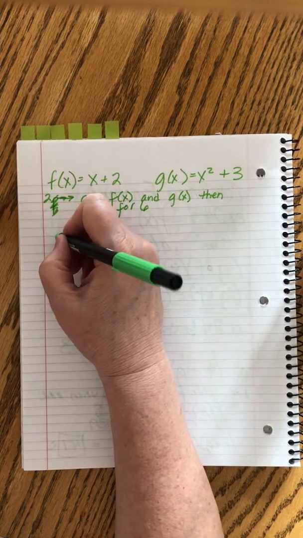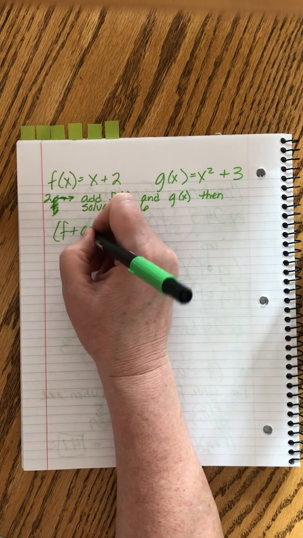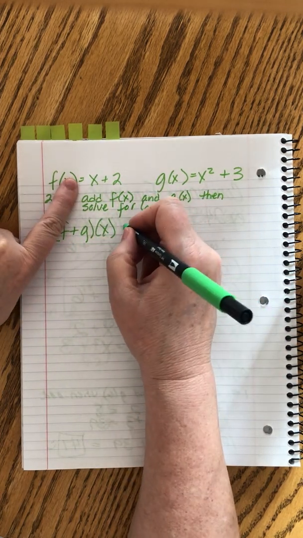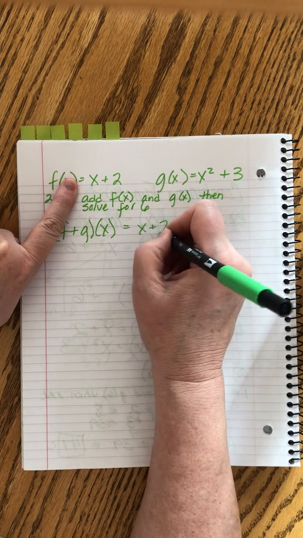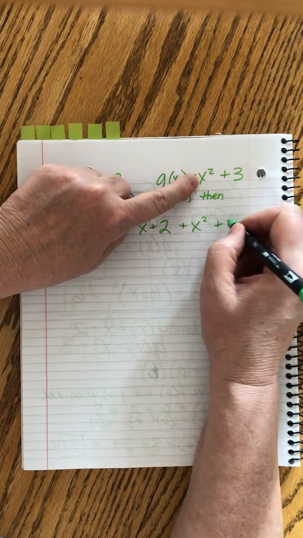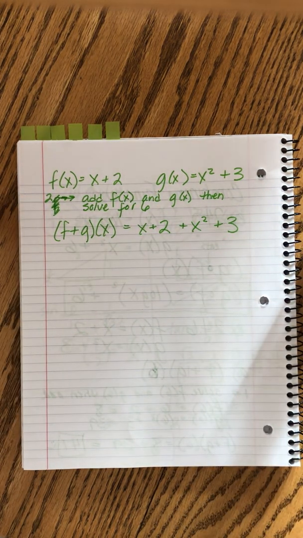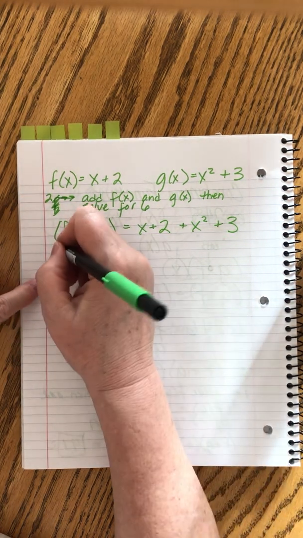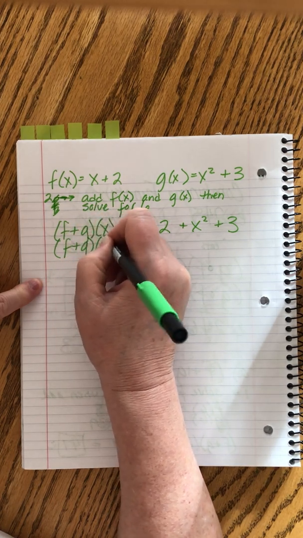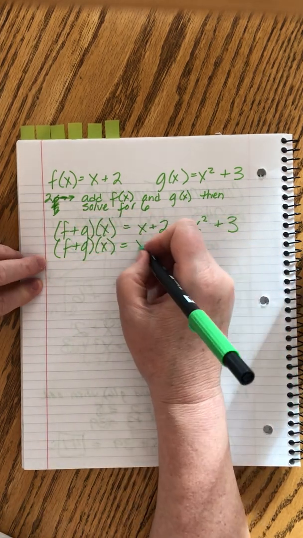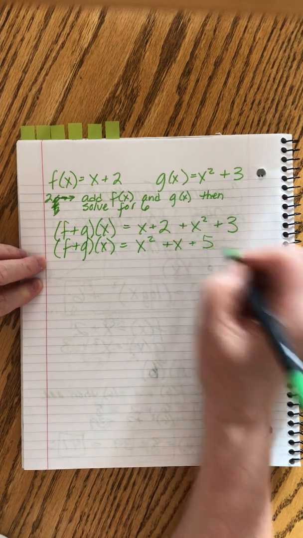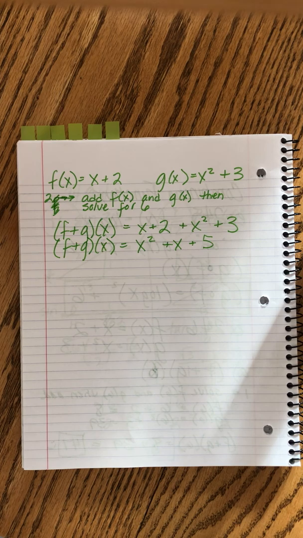So what we do is we'd say, okay, the f plus g of x would be x plus 2 plus x squared plus 3. And we can simplify that. The f plus g of x equals, let's see, let's put them in order, x squared plus x plus 5, right?